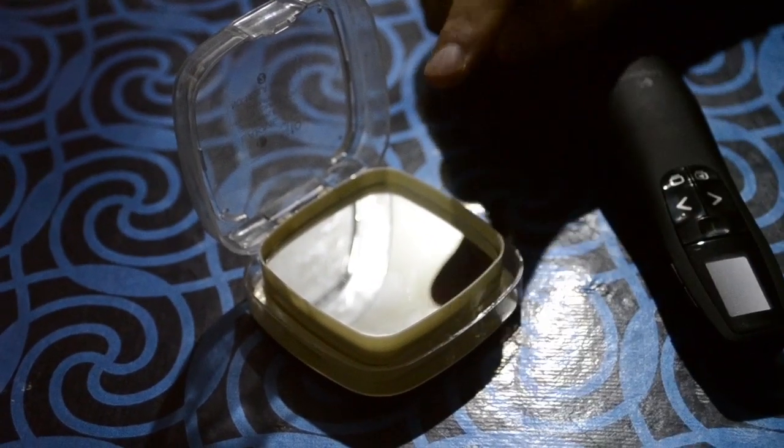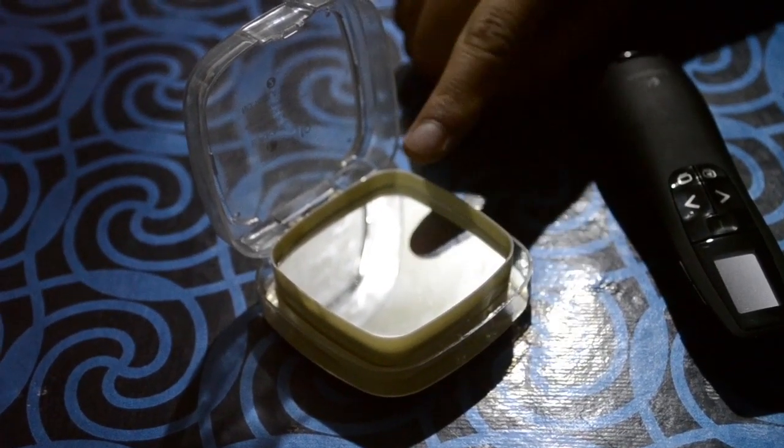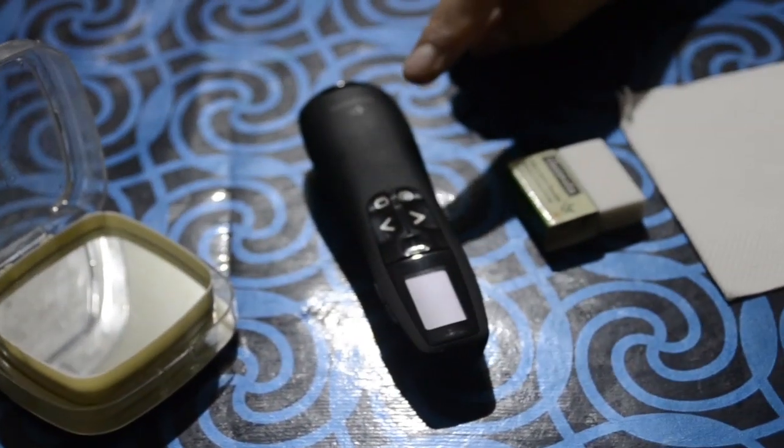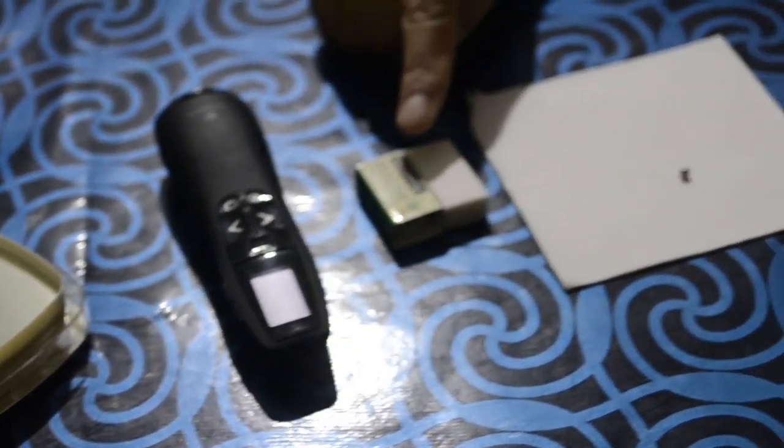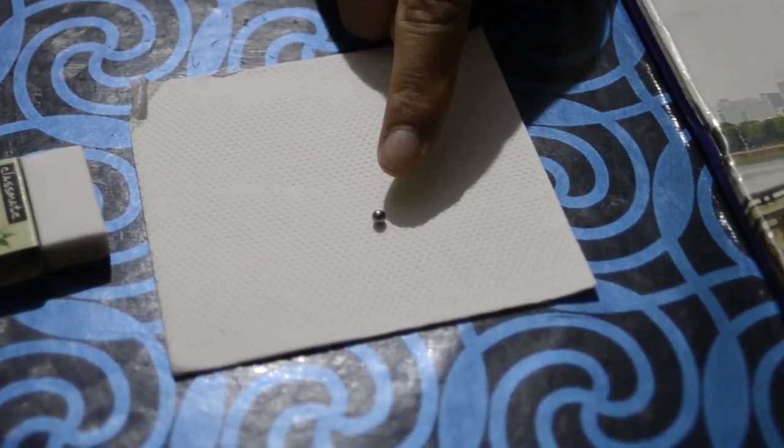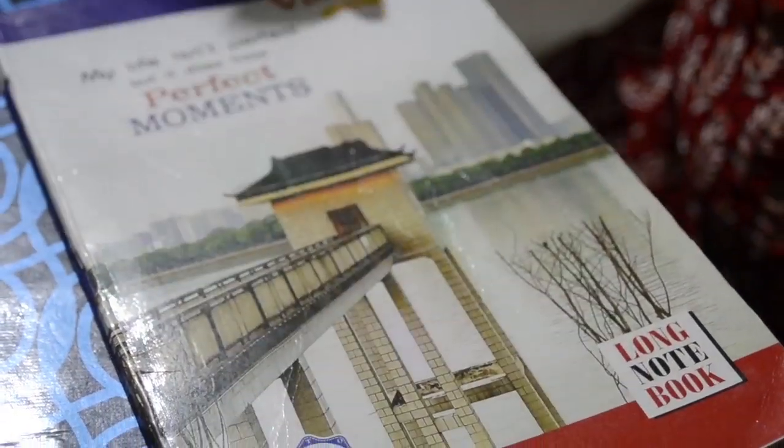The materials required for this activity: we need a mirror, we need a point source. Here we have used a laser, a few erasers to be used as a stand or support, a small ball bearing, and a notebook to be used as a screen.